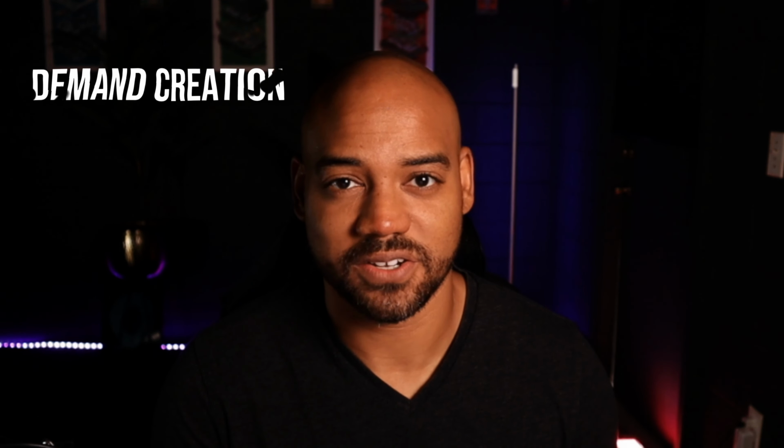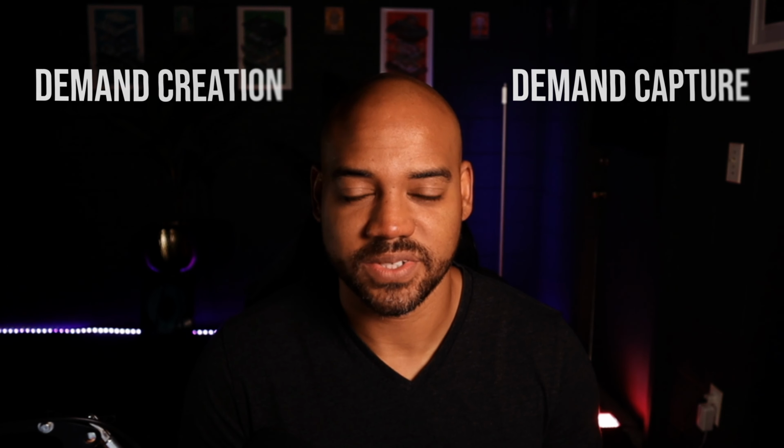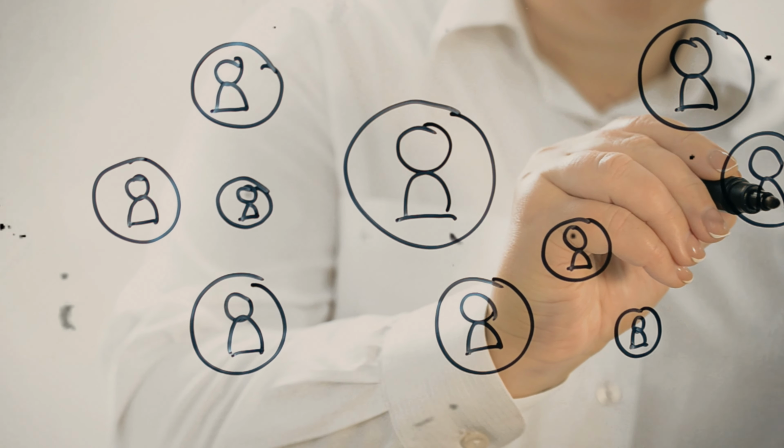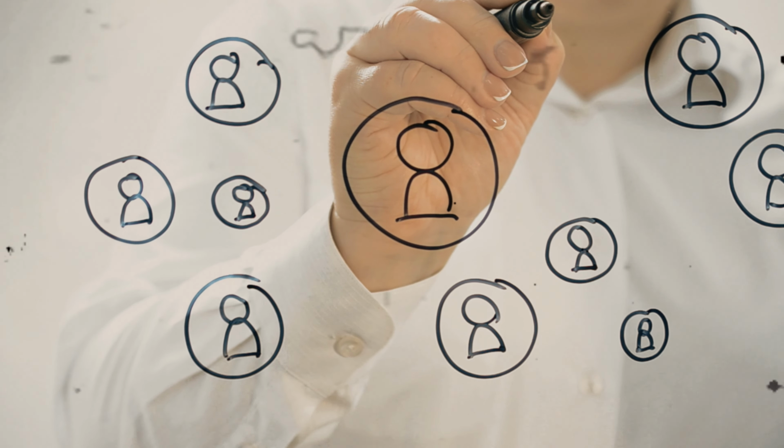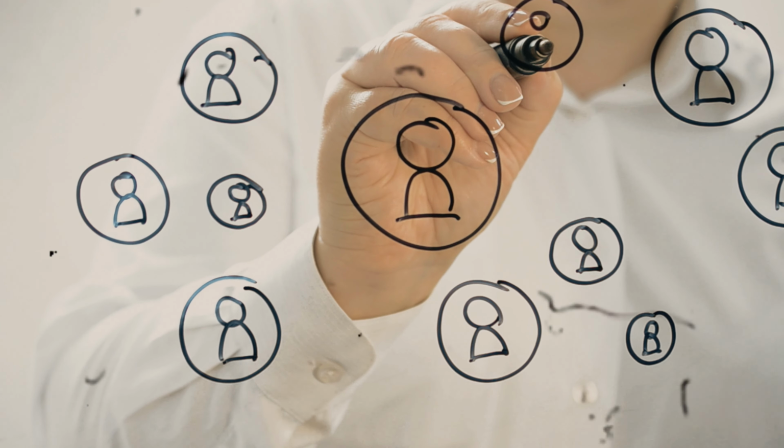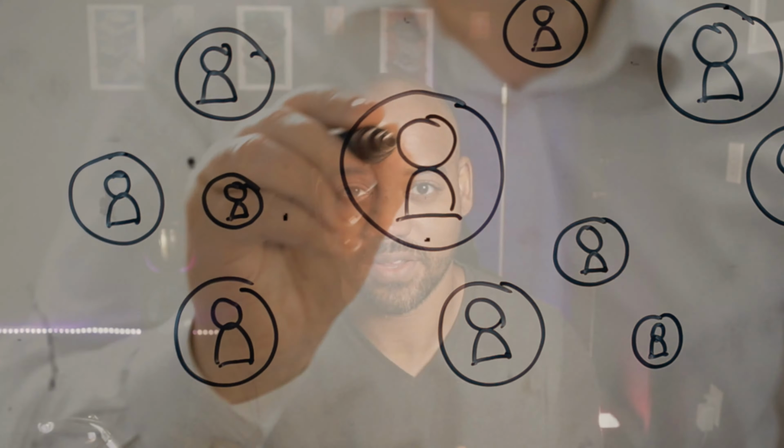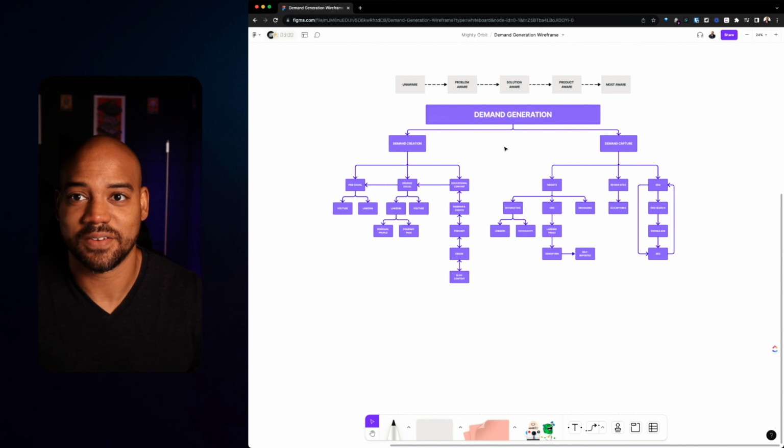We like to split demand generation into its two halves, demand creation and demand capture. We see demand creation as all about shining a light on your specific brand or service, while demand capture, on the other hand, is taking those high intent individuals, so the people that have raised their hand, and making it easy for them to connect with your sales and marketing team so they can eventually either schedule demos or purchase and buy your product. So here's the big picture view of a demand generation program.